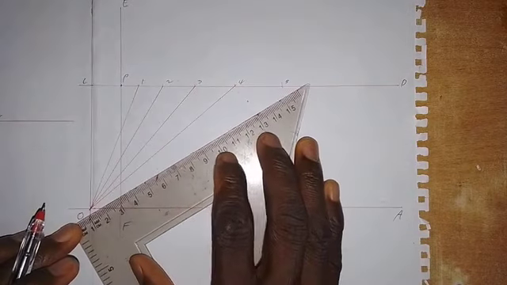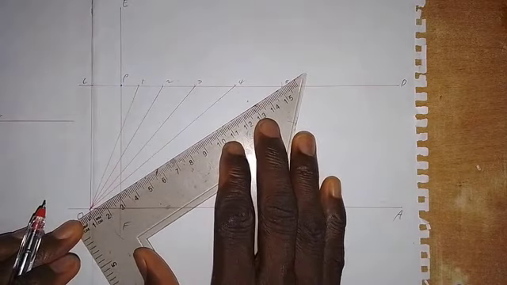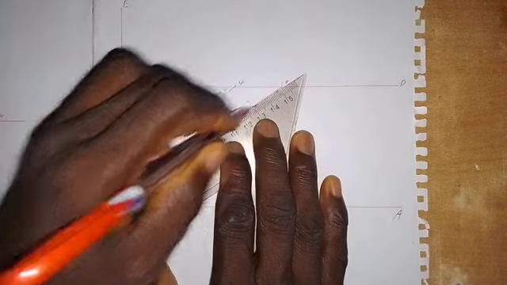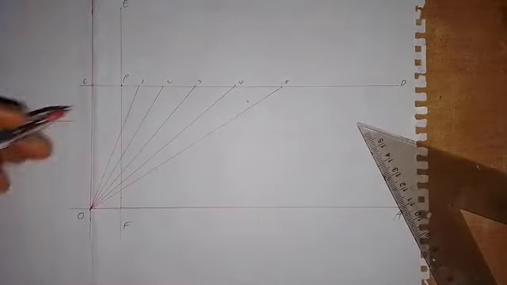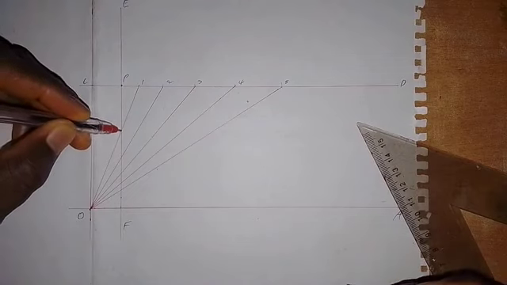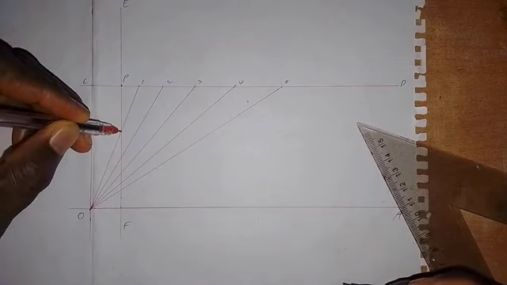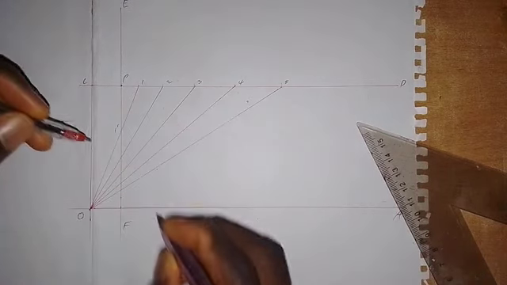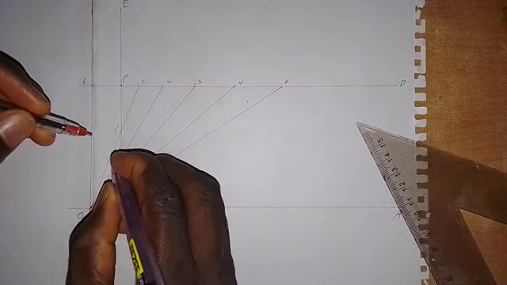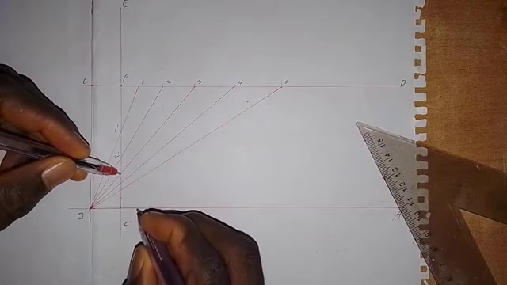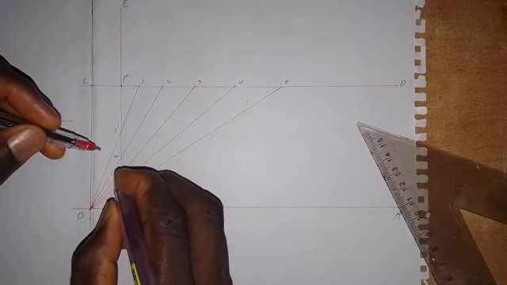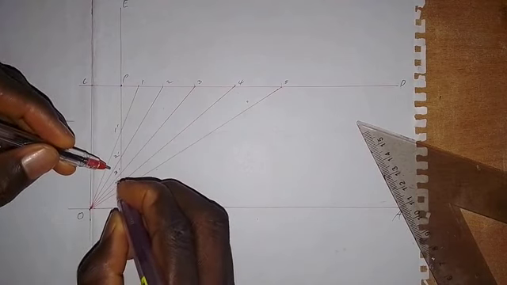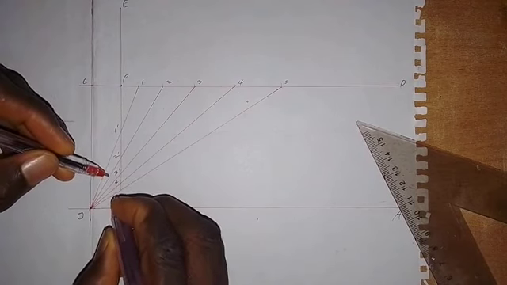Okay, then I will draw the last one. From this point, I'll draw a line from here to meet point 5. Okay, so that's it. Now, the points that we have here on this vertical line EF: I'll call this point 1 prime, this will be point 2 prime, this point here will be point 3 prime, this point here is point 4 prime, and this point is point 5 prime.